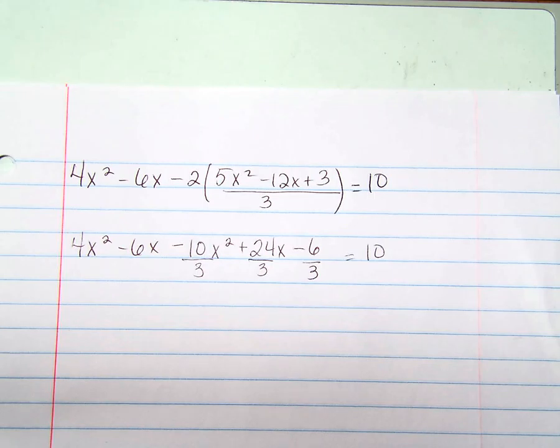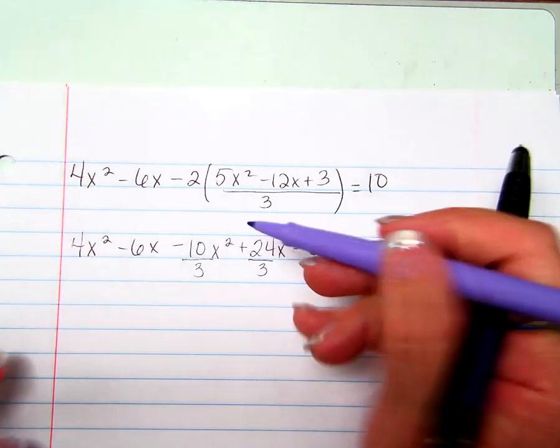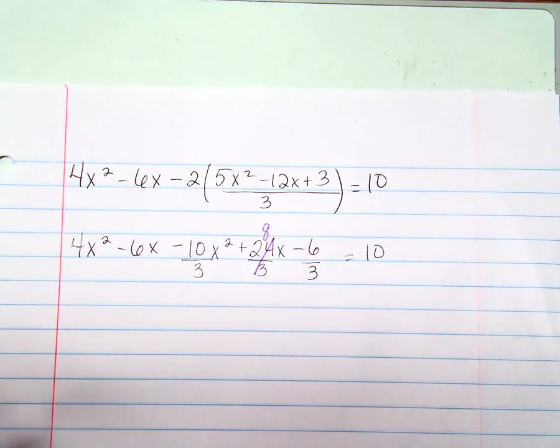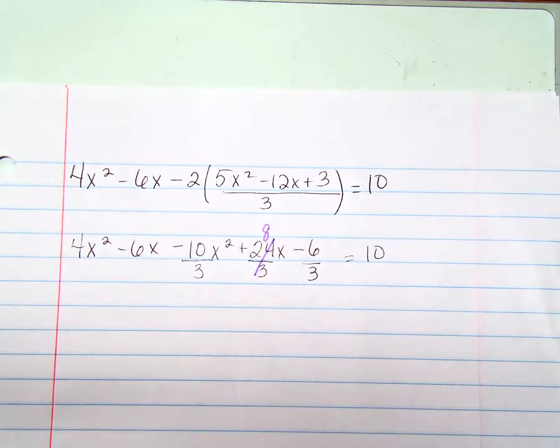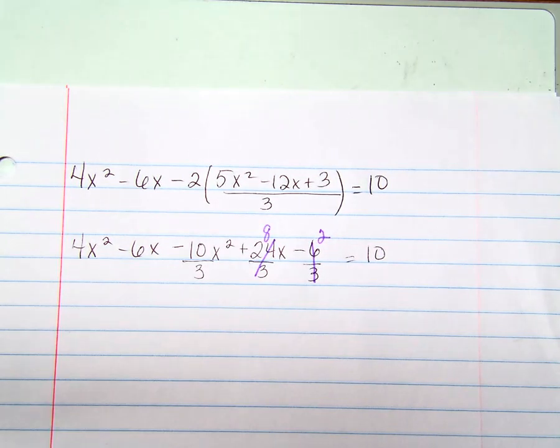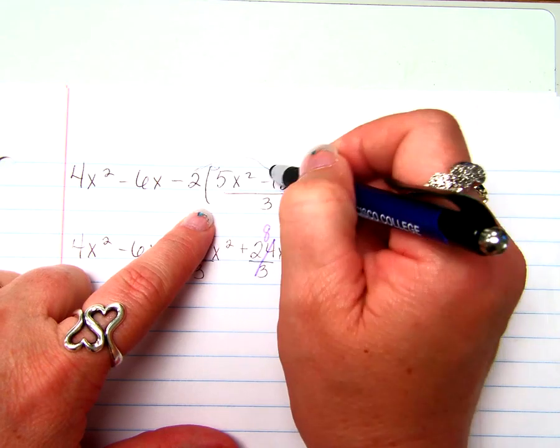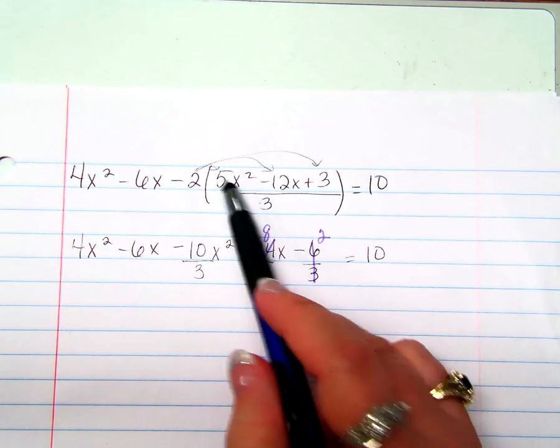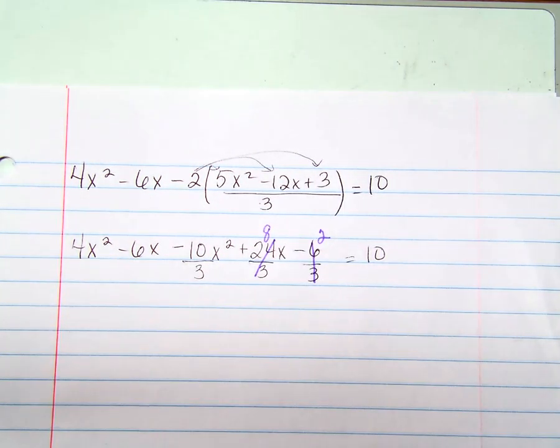Don't we know that 24 over 3 is 8, and 6 over 3 is 2? So can we combine like terms as we go? Is everybody okay with what we're doing? I distributed the negative 2 to each one of the terms, all the while making sure I'm dividing each of the terms by 3.